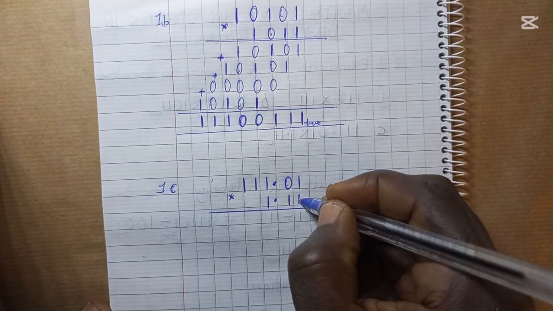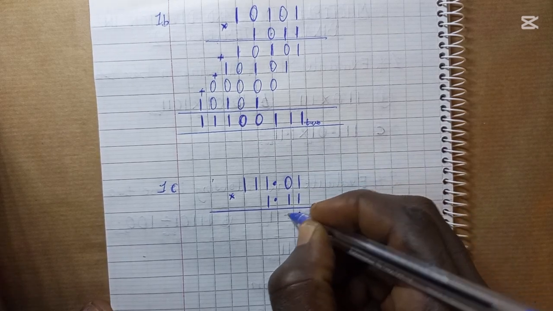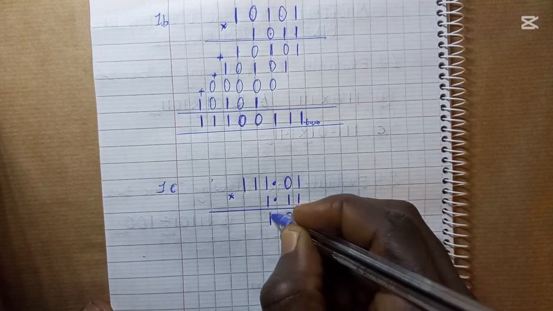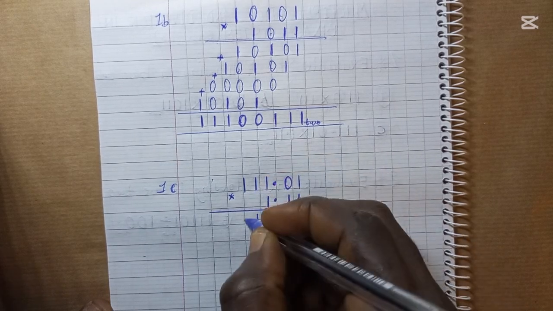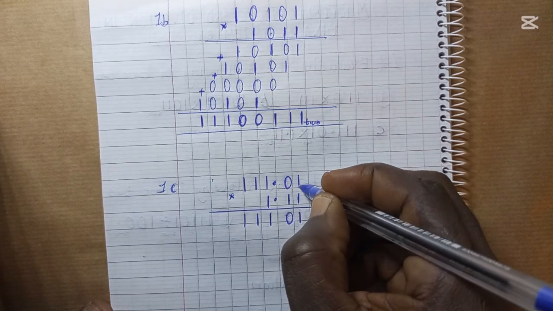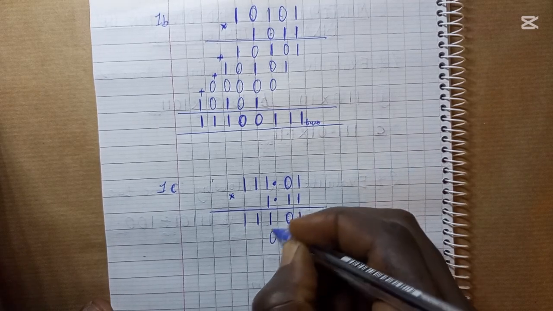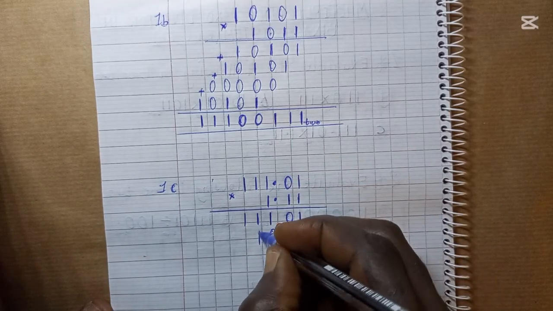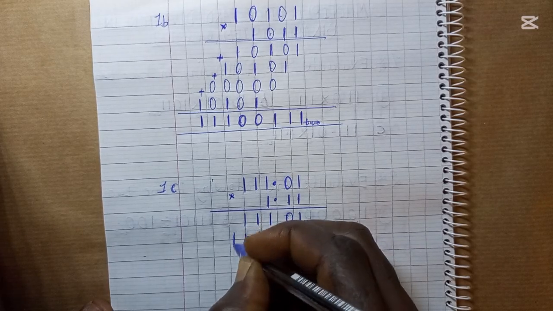Okay, let's continue. 1 times 1, 1. 1 times 0, 0. 1 times 1, 1. 1 times 1, 1. 1 times 1, 1. Then come to this one. 1 times 1, 1. 1 times 0 gives us 0. 1 times 1 will give us 1. 1 times 1, 1. 1 times 1, 1.